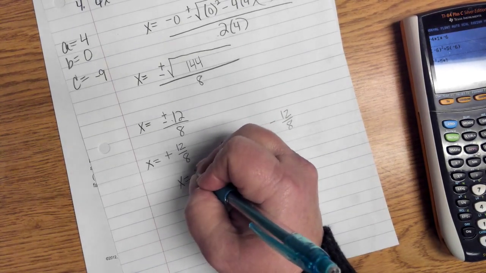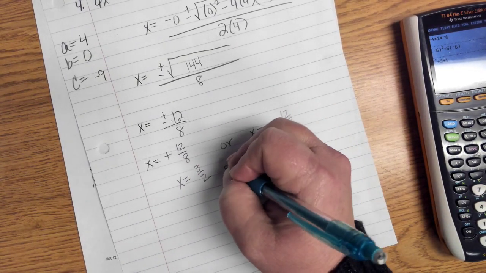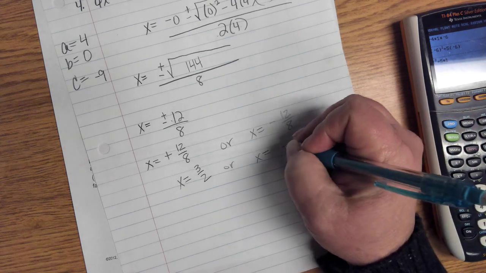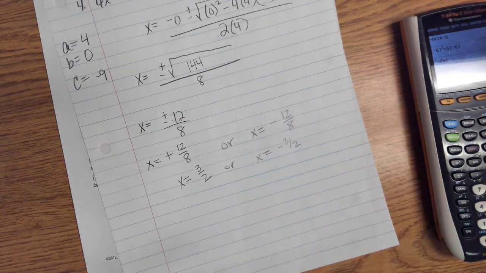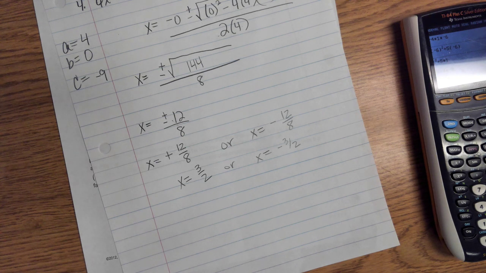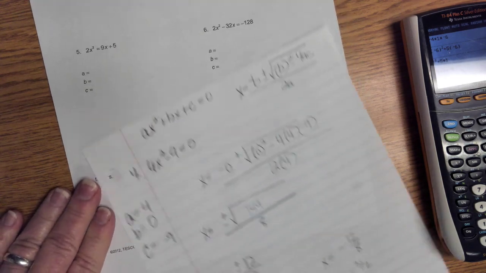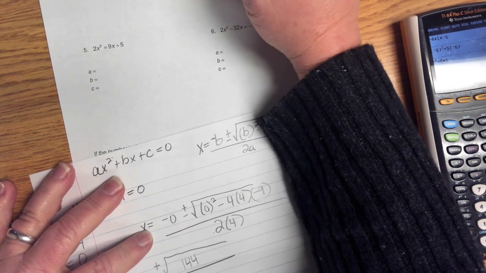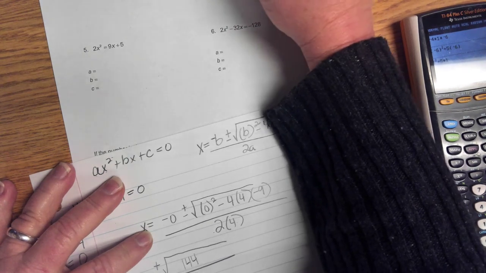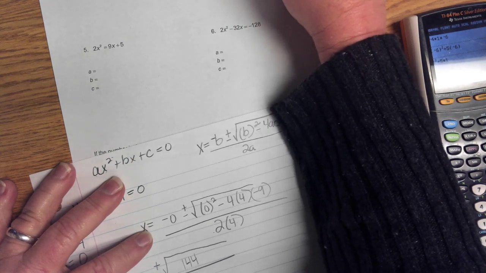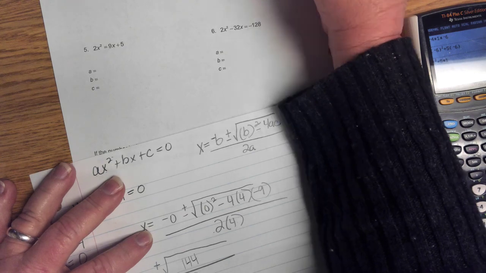So x is equal to 3 over 2 positive, or x is equal to negative 3 over 2. You guys recognize that 3 over 2 is 1.5, right? I told you this year you were going to love fractions, okay? They're going to be your friends, all right? So I've got 3 over 2 positive, so what do I do over here? X is equal to negative 3 over 2 and positive 3 over 2, and I'm done.